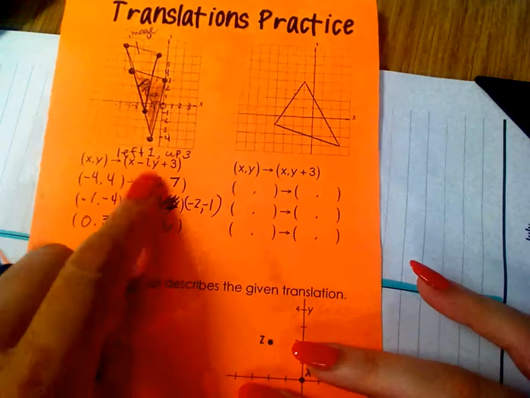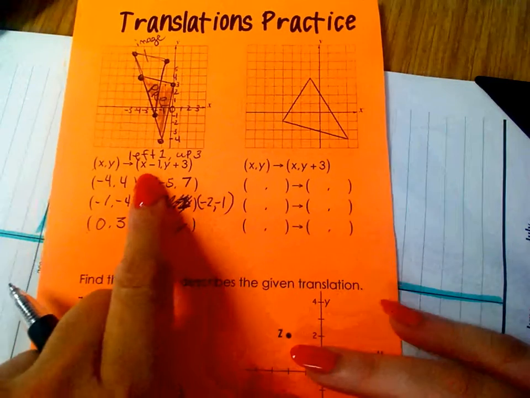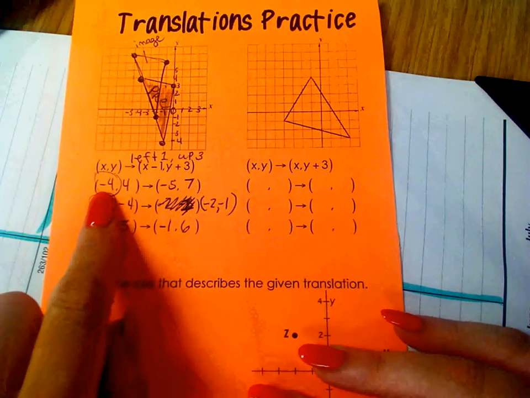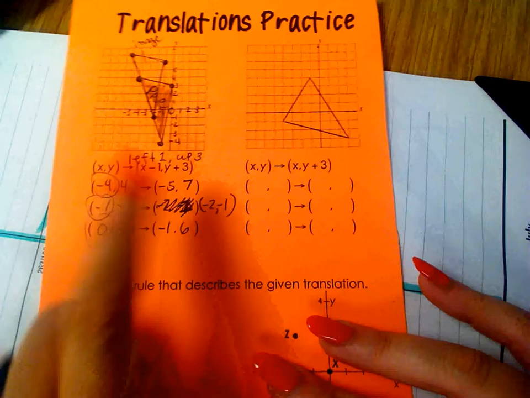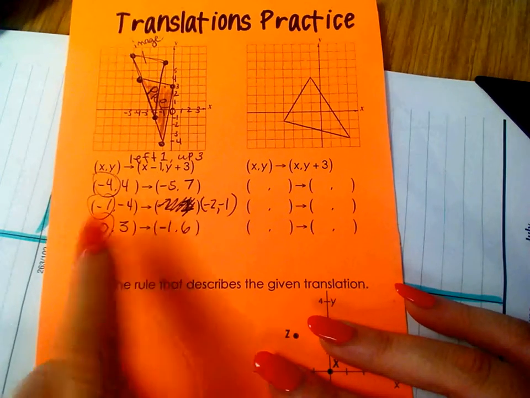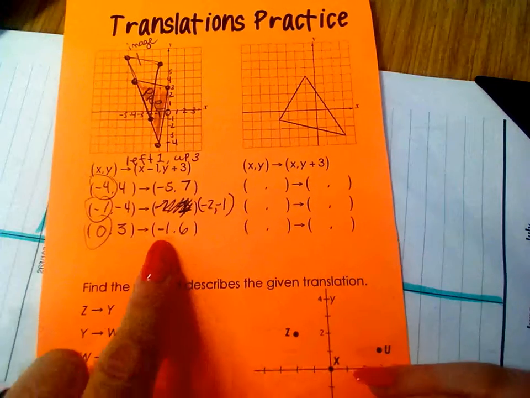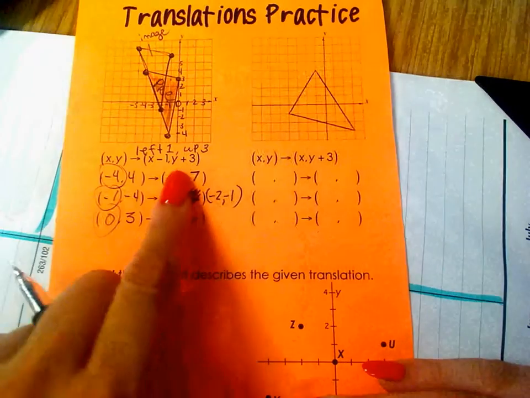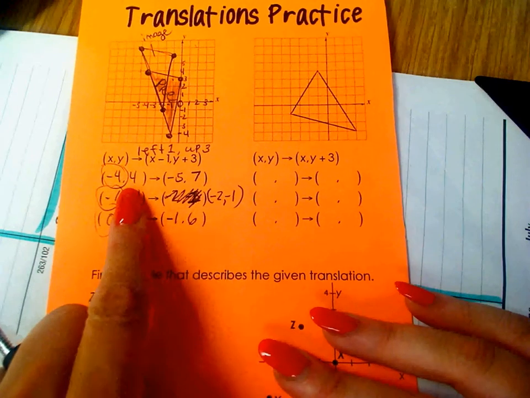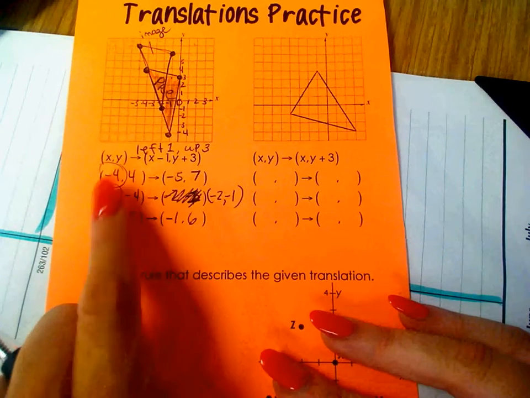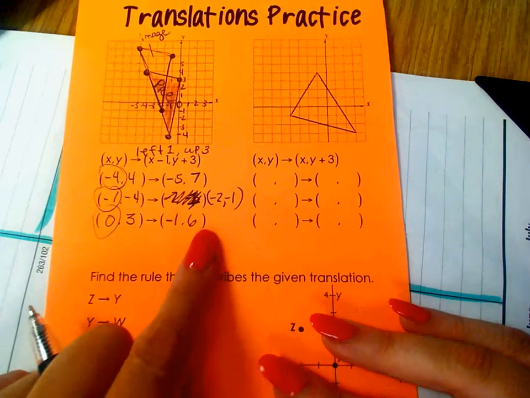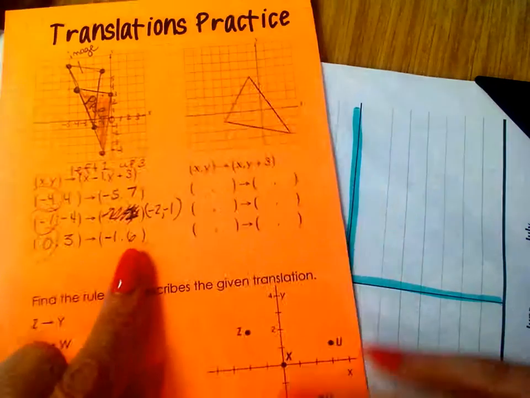Another thing we could have done is subtracted 1 from each x value. Negative 4 subtract 1 is negative 5. Negative 1 subtract 1 is negative 2. 0 subtract 1 is negative 1. That's if you didn't have a graph. And then we would have had to do y plus 3. So you go to the y values and add 3. 4 plus 3 is 7. Negative 4 plus 3 is negative 1. 3 plus 3 is 6. So that's another way you can do it if you don't have a graph.